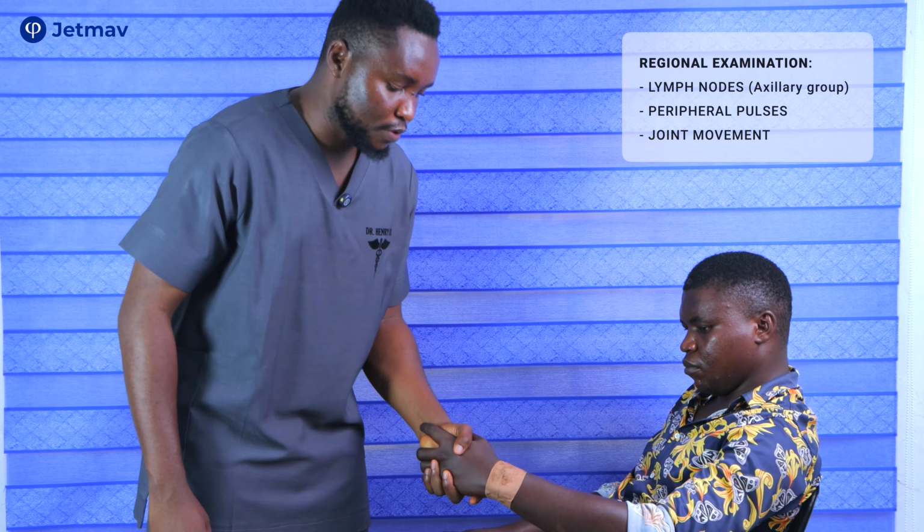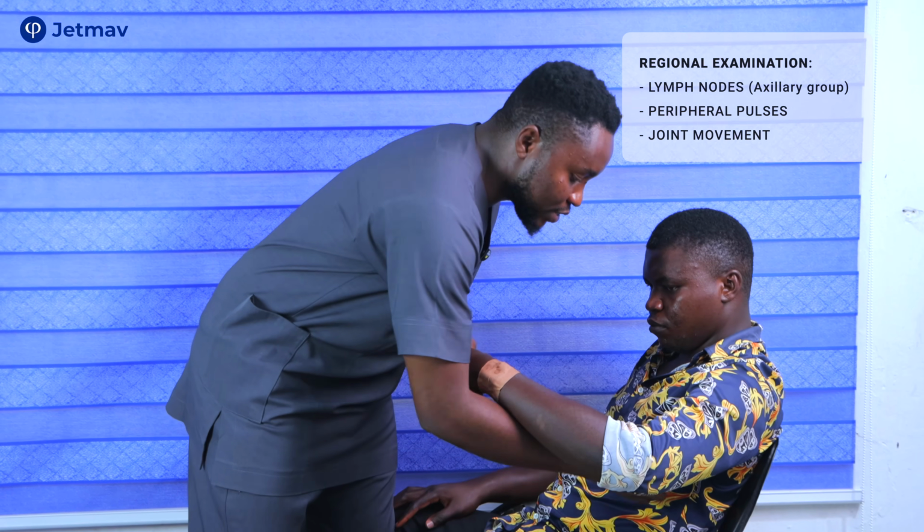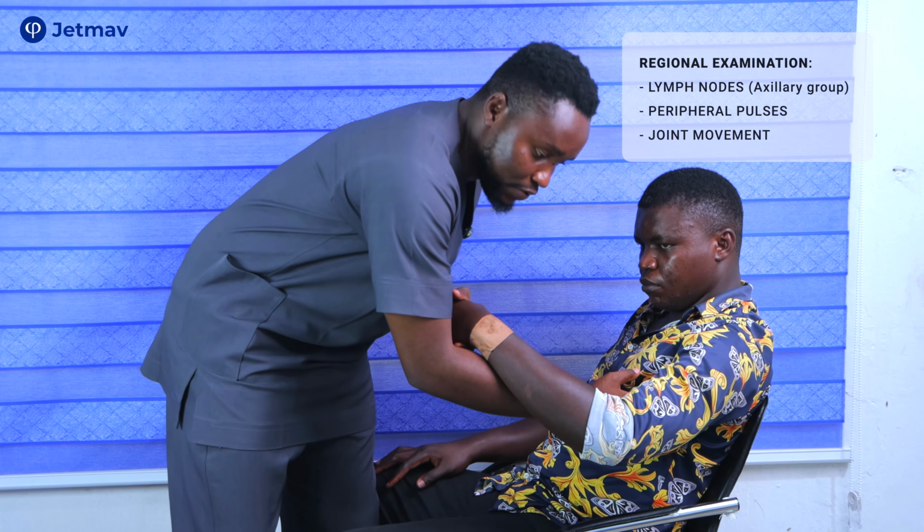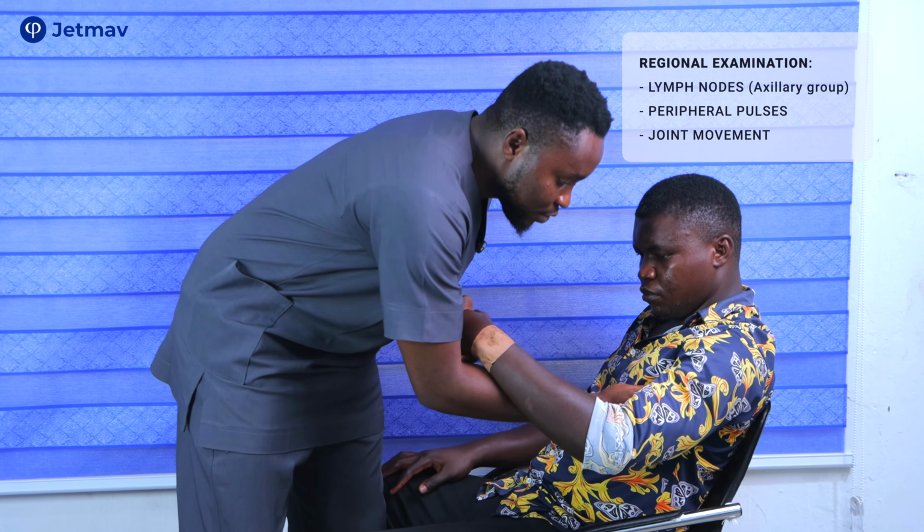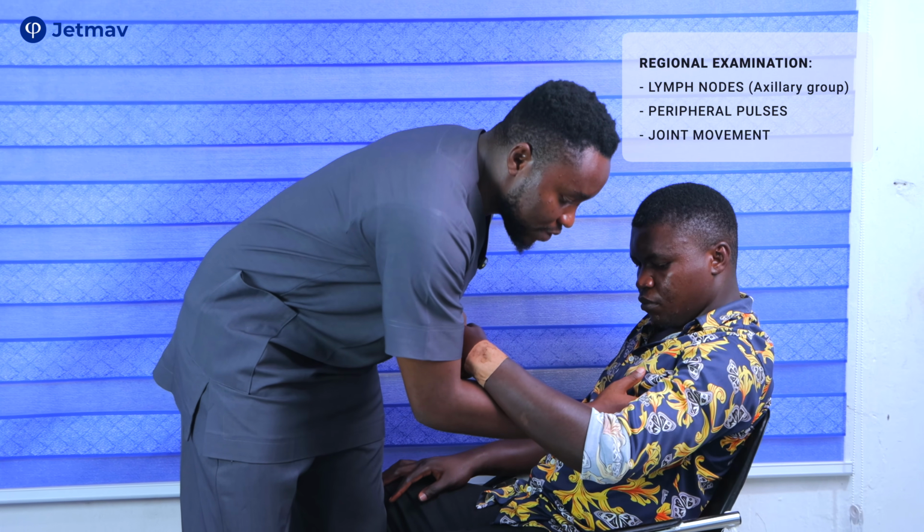So please, can you hold my hand? Okay. So when the patient holds your hand, you examine the axillary group of lymph nodes. If you want to learn how to examine the axillary group of lymph nodes, you can watch our video on general physical examination. So you examine all the groups of axillary lymph nodes.